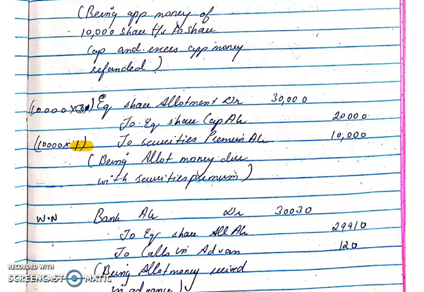They haven't mentioned the premium, but in the question application is 2, allotment 3, that is 5 rupees, then first and final call 6 rupees, that means it is 11 rupees. So 1 rupee is extra. Face value is only 10. You have to be very careful while going through the question. So 1 rupee is the premium, and this is where students make mistakes.